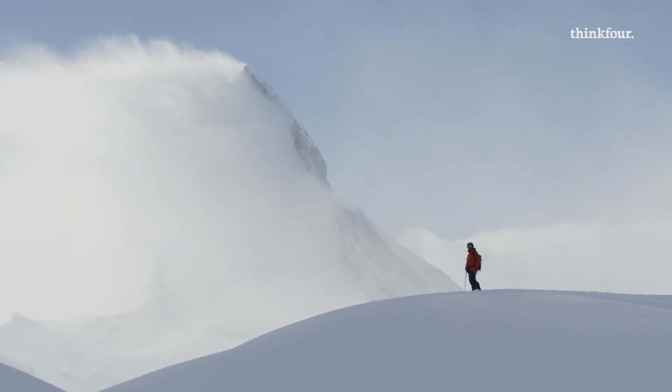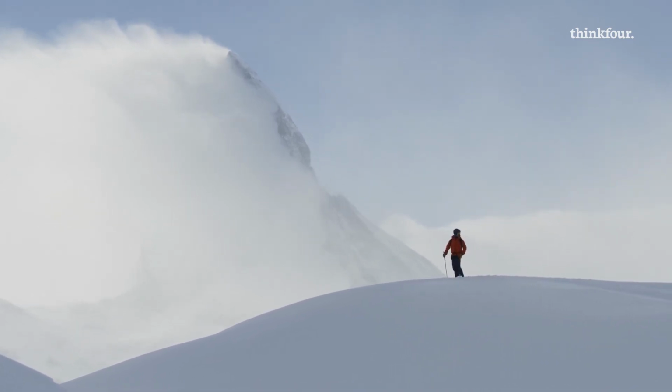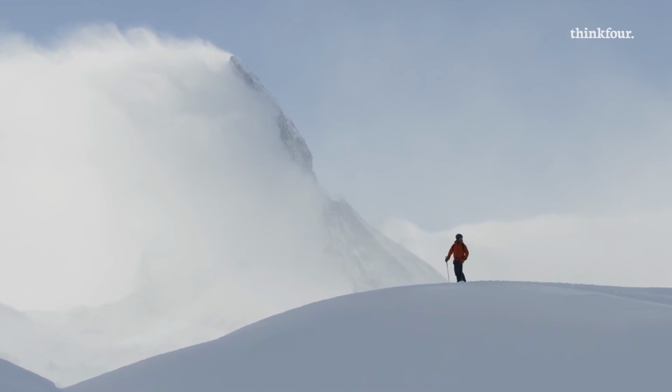On the 8th of May 1978, Reinhold Messner became the first man to climb Everest without supplemental oxygen, a monumental achievement in the world of extreme altitude mountaineering. Before then, many experts thought the human body wouldn't be able to cope with the low oxygen levels. He has a few other records in his name.